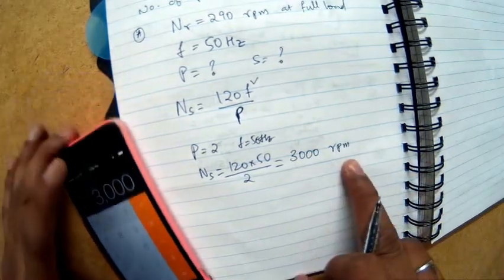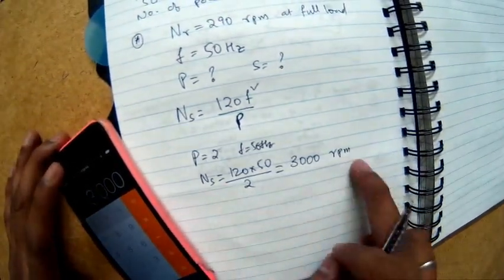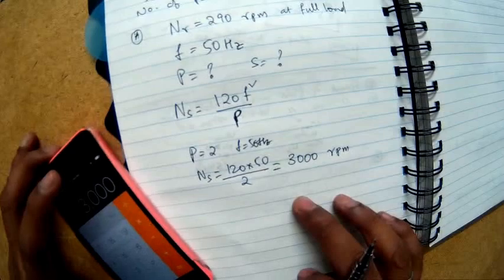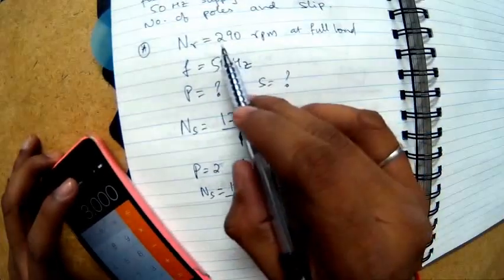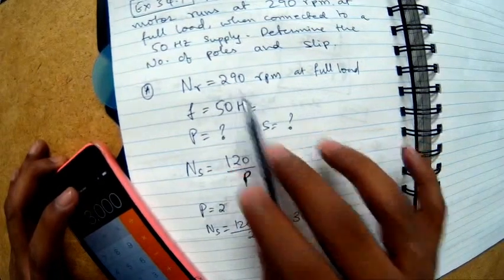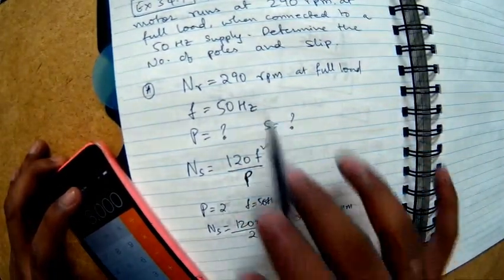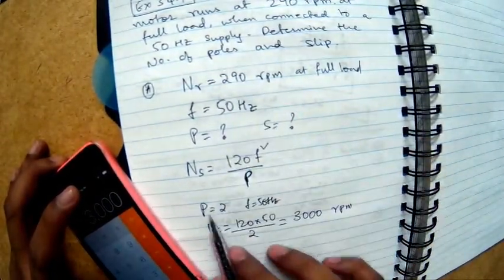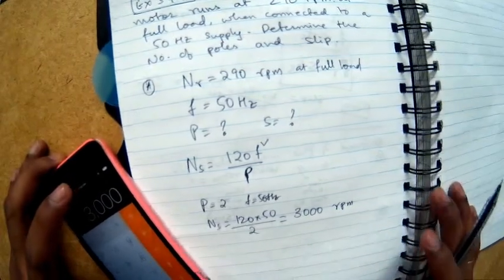So this is the synchronous speed if the number of poles was 2. However, 290 rpm is given in the question at full load. So 290 is quite far from 3000. So obviously 2 poles cannot be the answer.